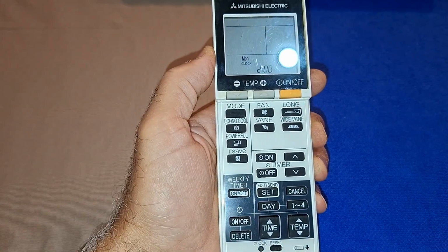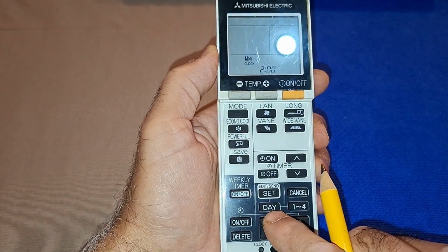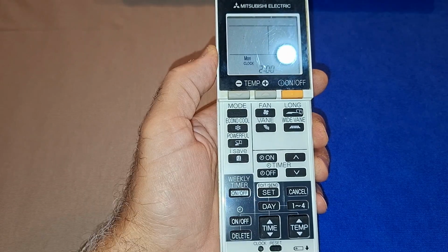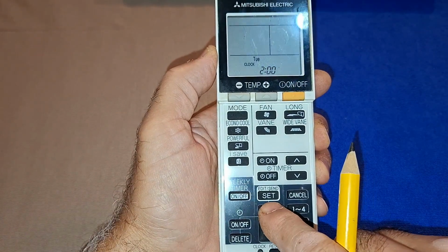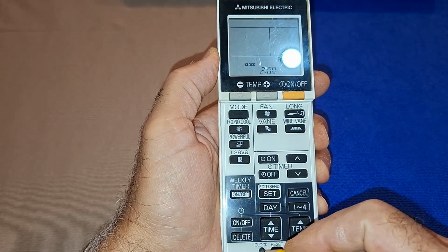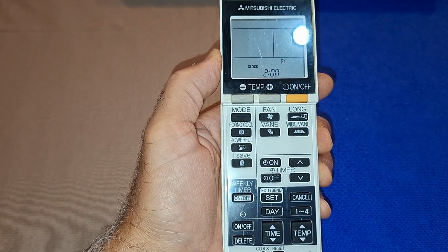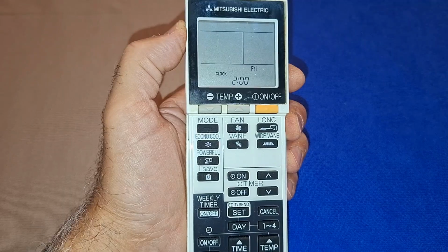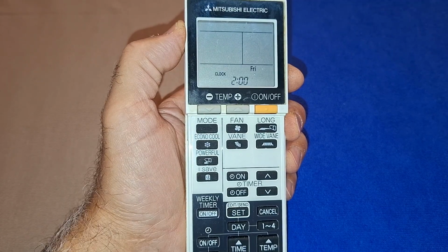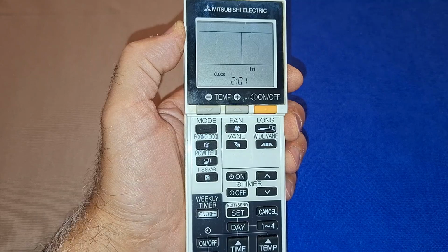Today, we use the day button to set the day of the week. For example, today is Friday. We press the clock button to confirm. Setting the time is for the timer mode, which we will explain to you later, to work properly.